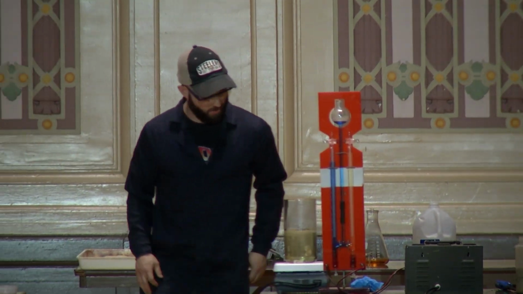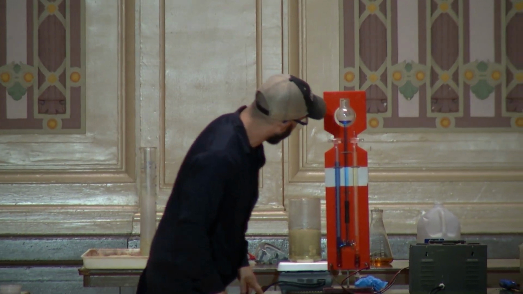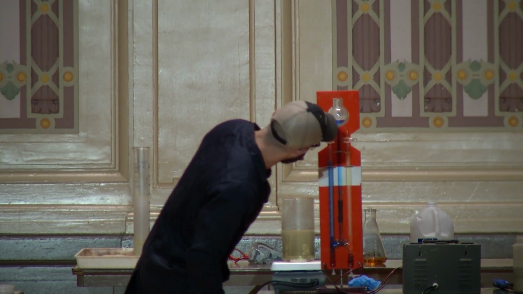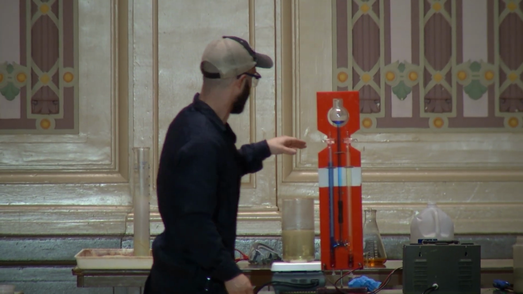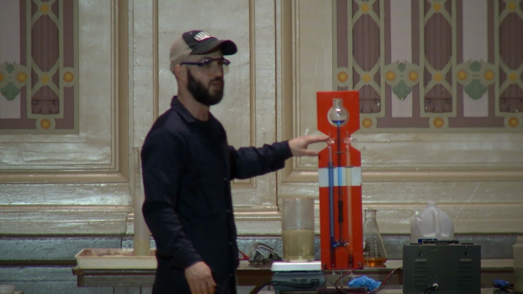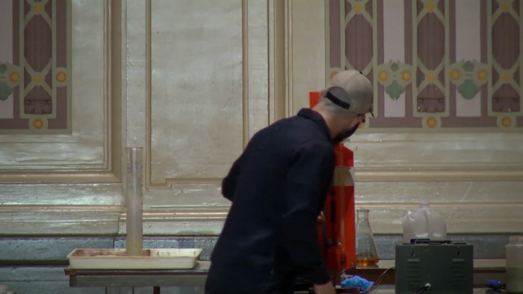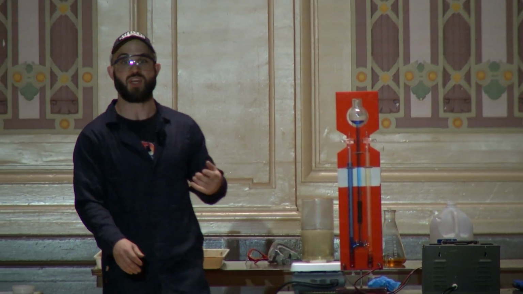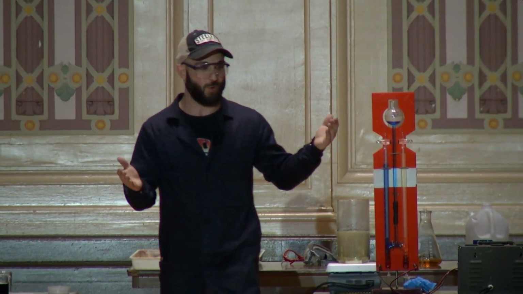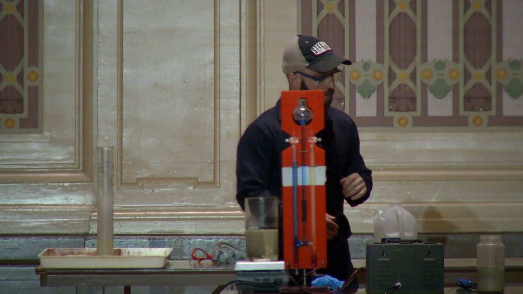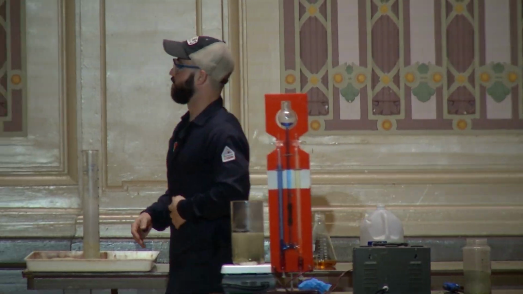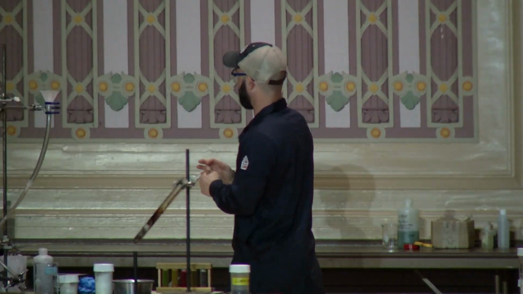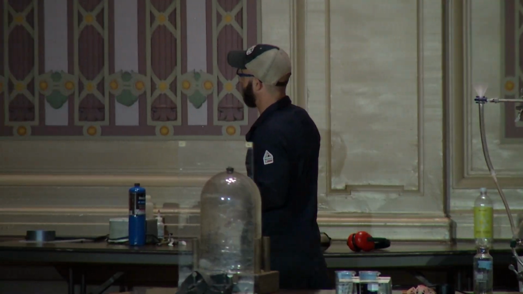So let's see how we're doing over here. Do we have enough to collect yet? We'll let this go a little bit longer. I will point out that at the moment it looks like we're at about 10 milliliters of gas on our hydrogen producing side and just shy of 5 milliliters on our oxygen producing side. So chemistry is working as it always works. We'll let that go a little bit longer. We'll start blowing up some balloons as that will be our grand finale for this show.